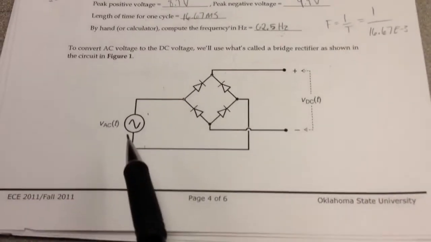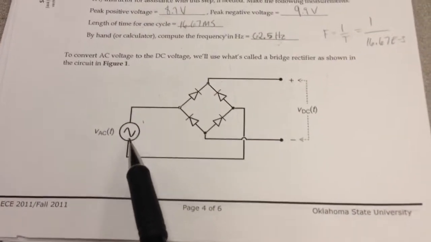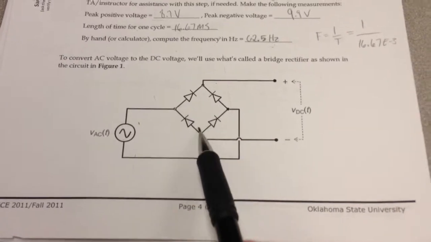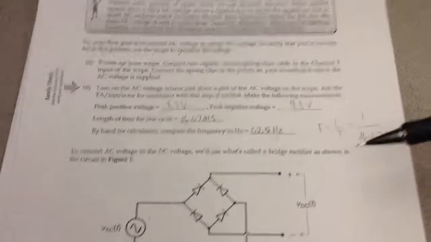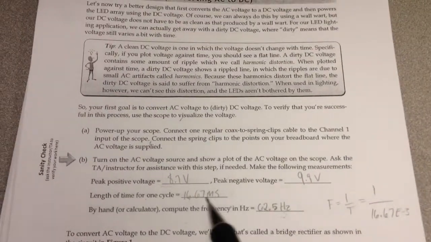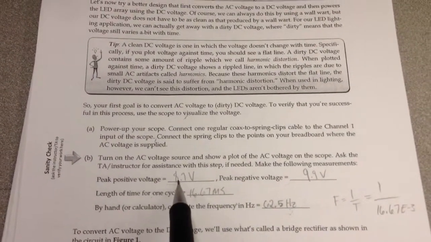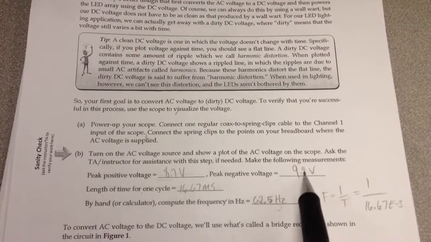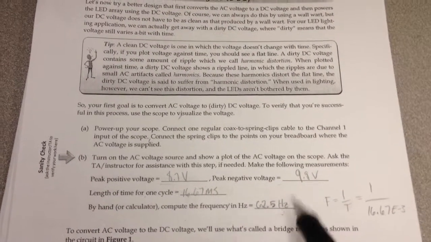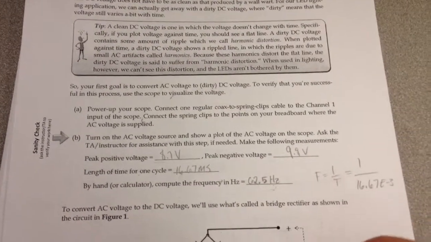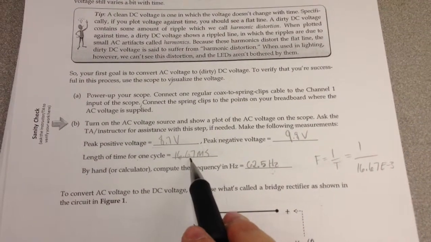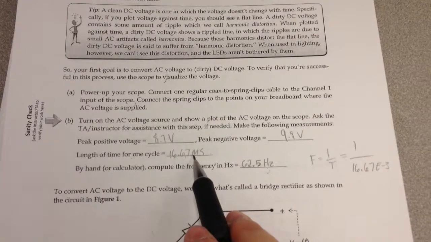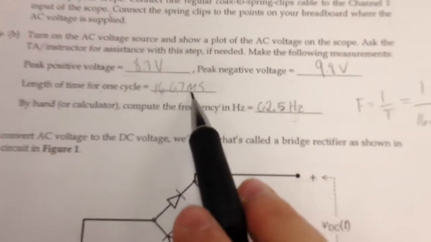And from here, we were given that we're going to have a voltage alternating current source. We're going to have to create some sort of diode that will give us a voltage of DC. And we were given these factors: peak positive voltage 8.7 volts, peak negative voltage 9.9 volts. This happened after we measured, and then when we hooked it up to our oscilloscope, we found that the length of time for one cycle was 16.67 milliseconds.